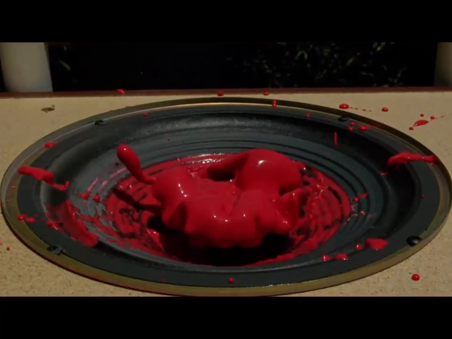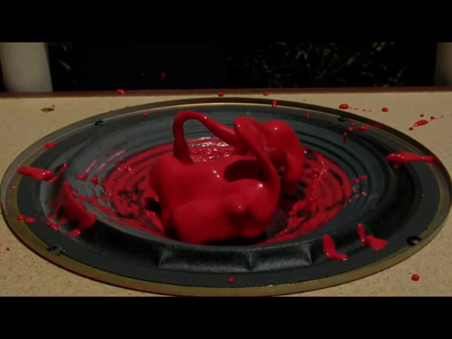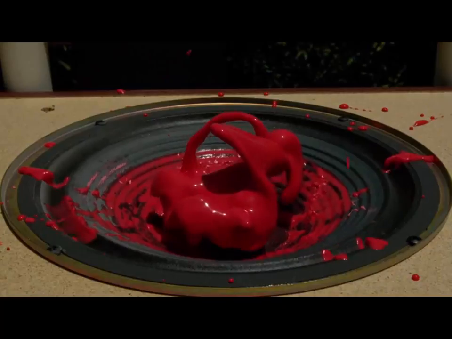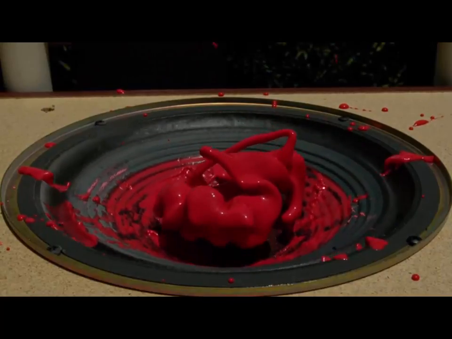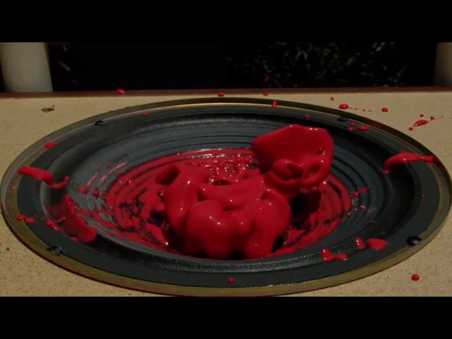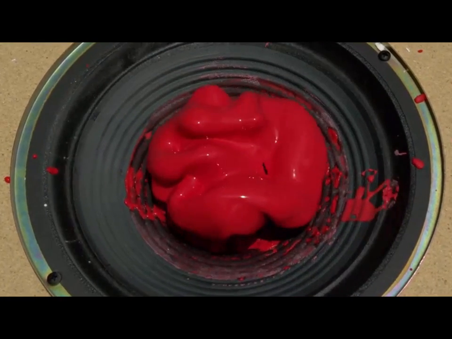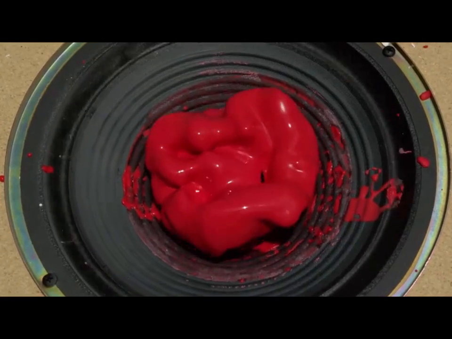So the subwoofer is changing the frequency that it vibrates. You know, the low notes, it's a slow vibration. The high notes is a fast vibration. And the change in sound has a changing effect on the fluid itself. This almost looks animated, doesn't it? But it's not. You can't really see it.